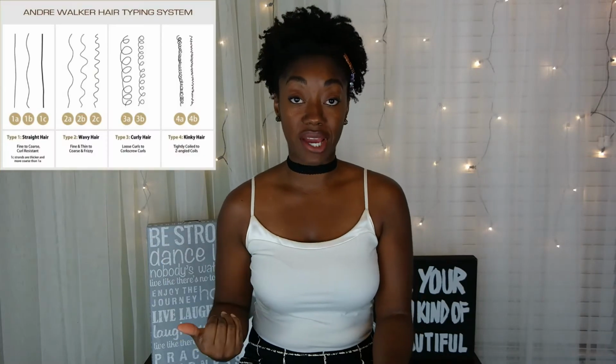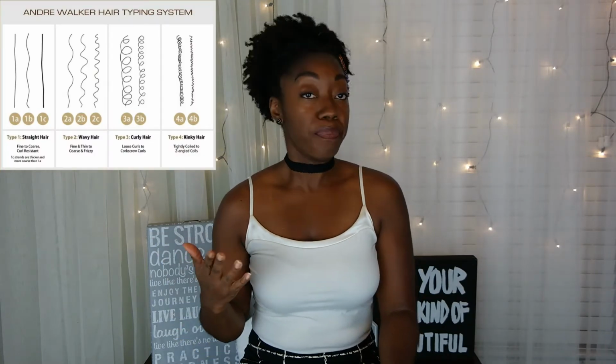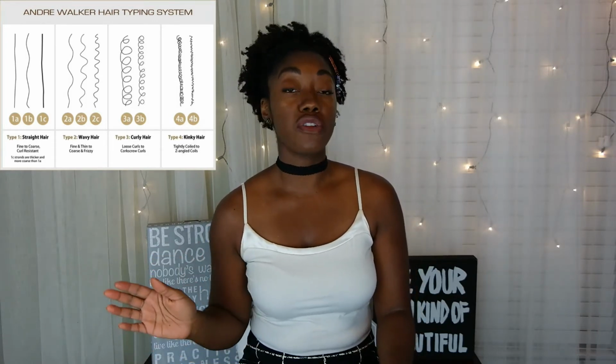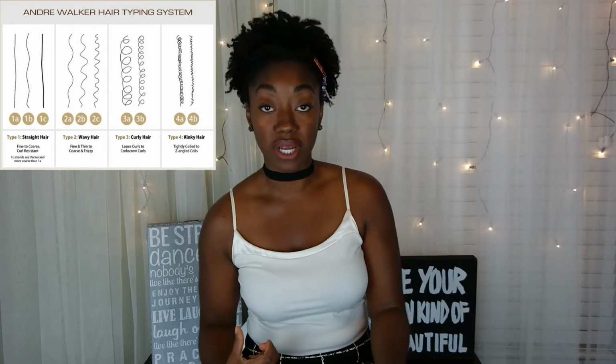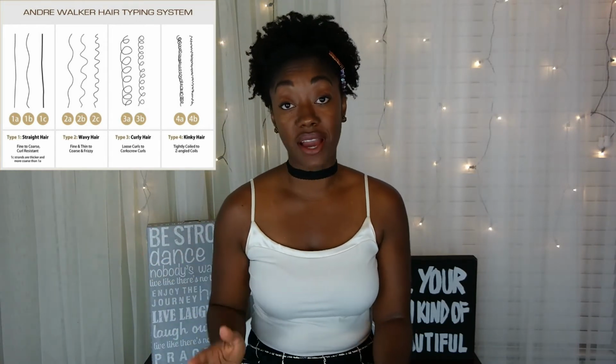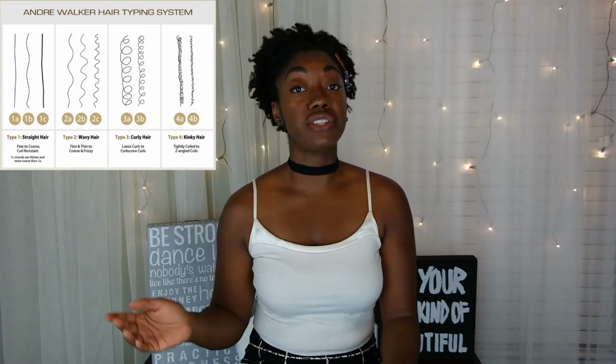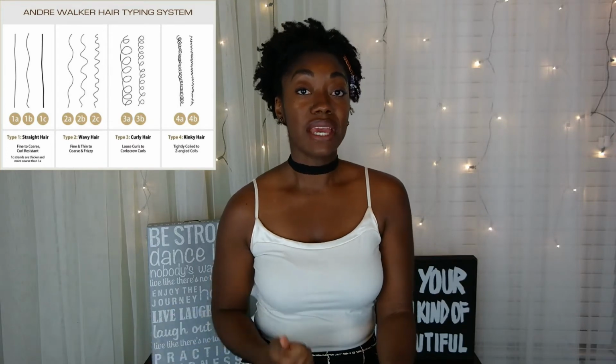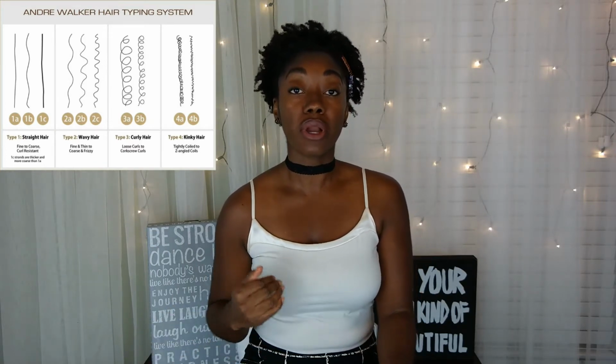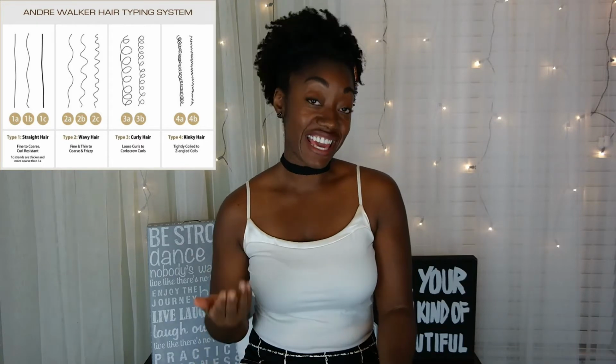So we start with the numbers. His hair typing system goes 1, 2, 3, and 4. Type 1 is straight hair, which is found in Caucasian and Asian women. There is no wave, no pattern. It is strictly straight, bone straight. Type 2 is wavy hair, where you can see some kind of pattern, but not too much. It's just pretty much wavy hair. Types 3 and 4 are where you get more curly, coily, kinky hair.